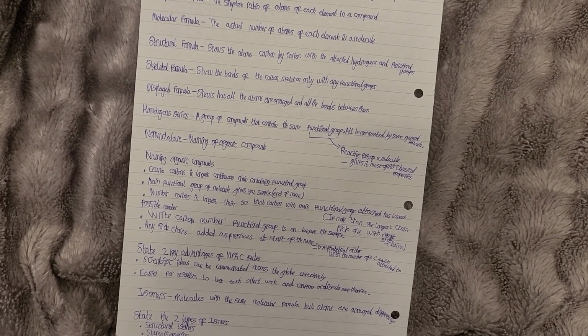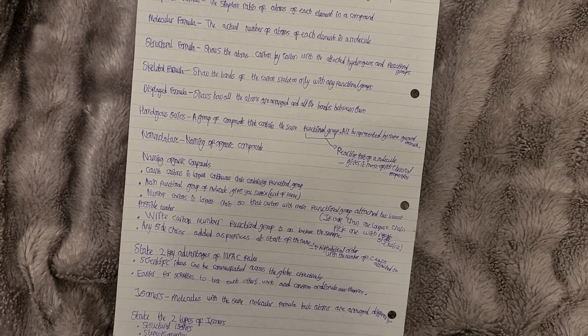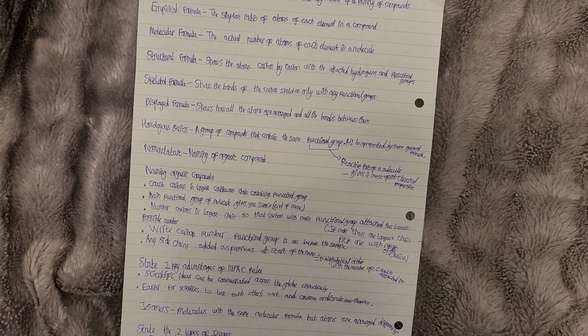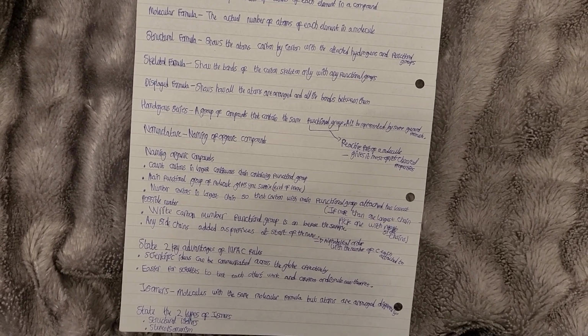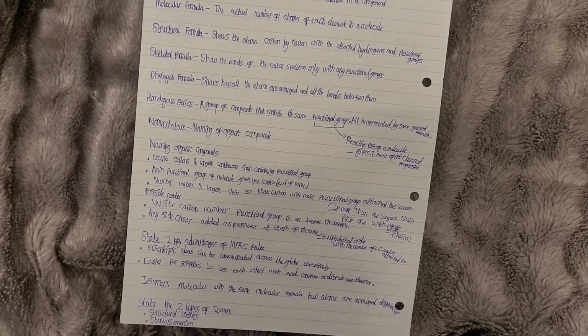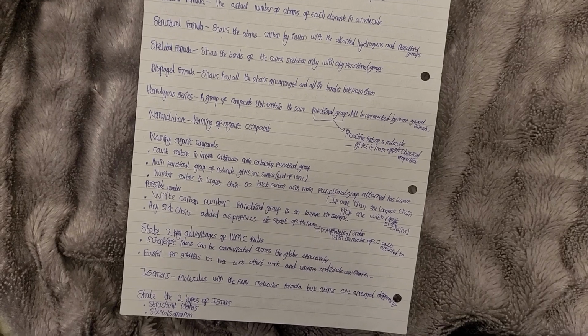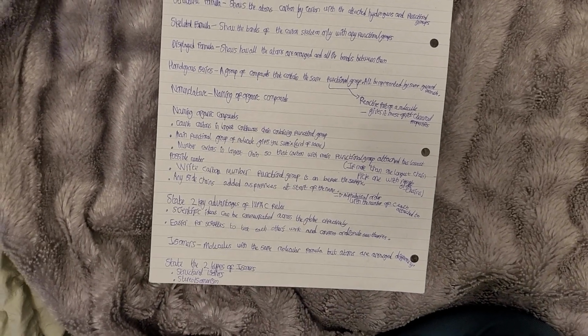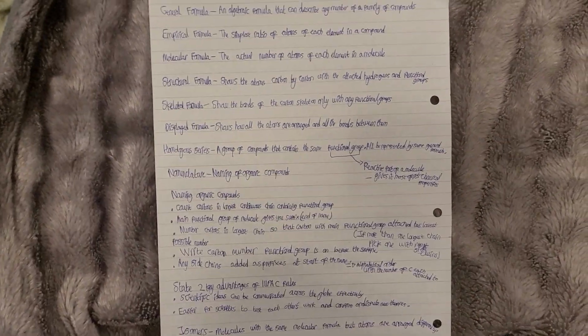Homologous series is a group of compounds that contain the same functional group and they will all be represented by the same general formula. Functional group: the reactive part of a molecule that gives it most of its chemical properties. Nomenclature: the naming of organic compounds.